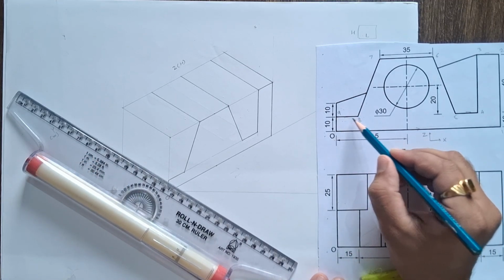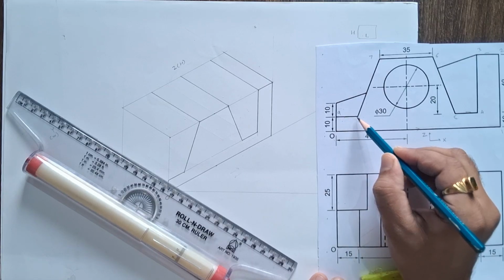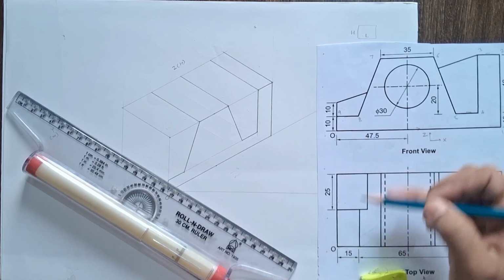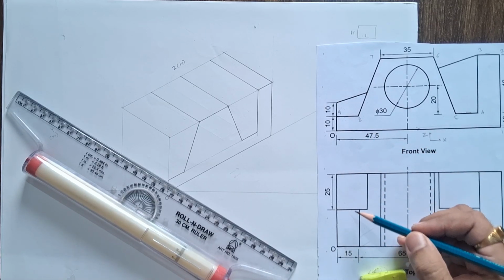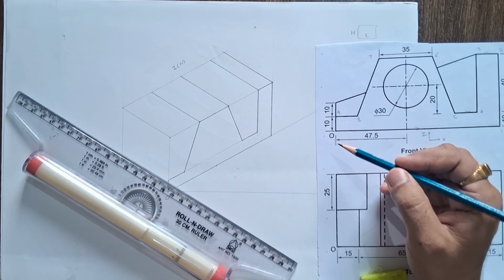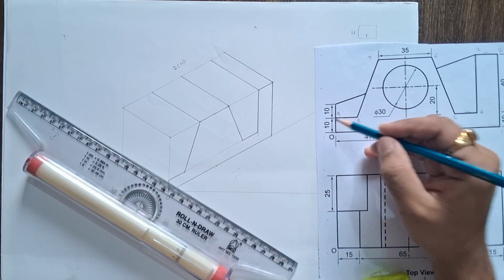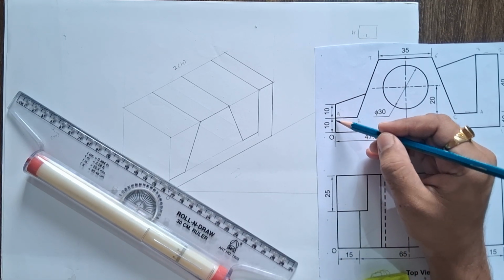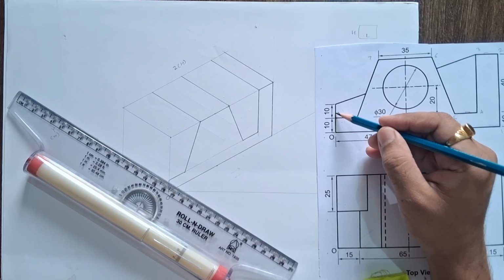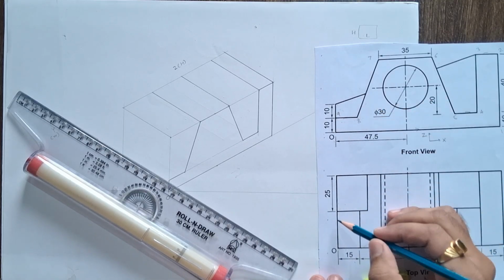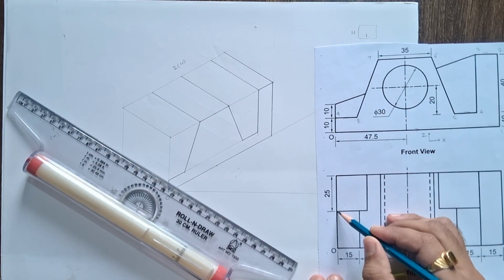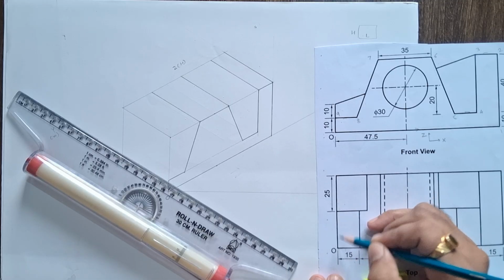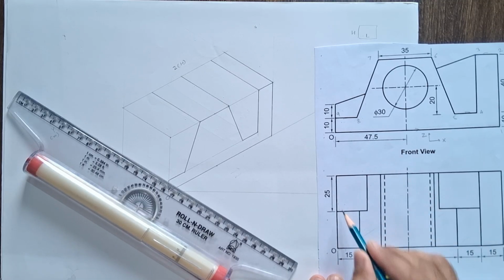So this 9 to 8 edge has 25 mm thickness, and again from 25, the 10 mm z axis line, which is formed 25 mm from the front surface.